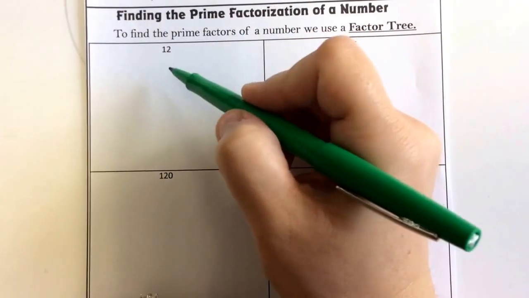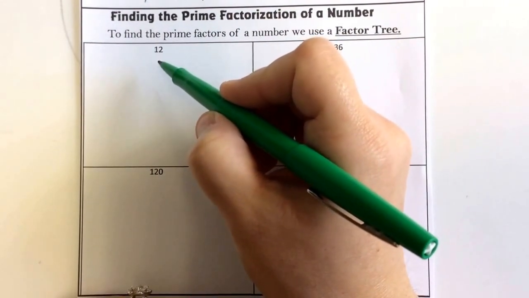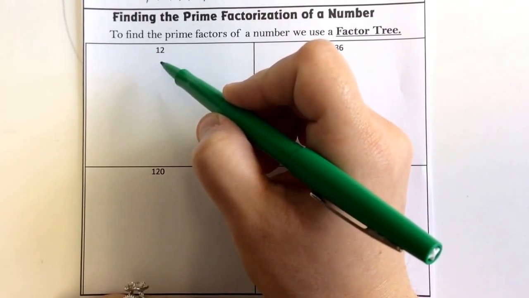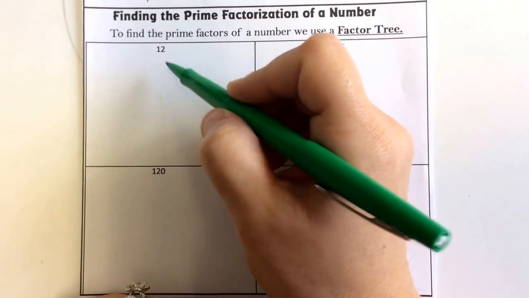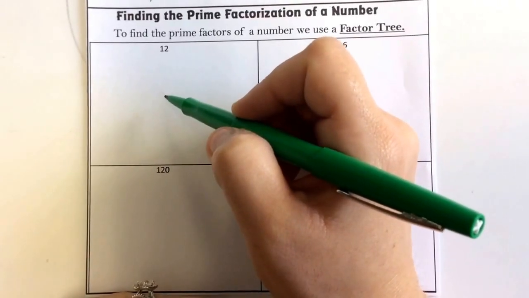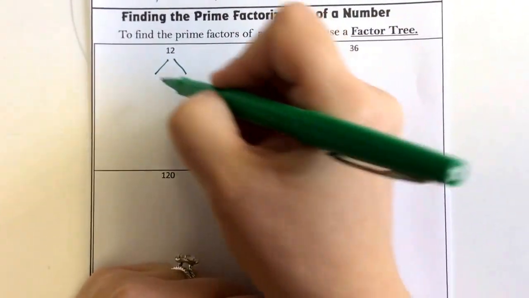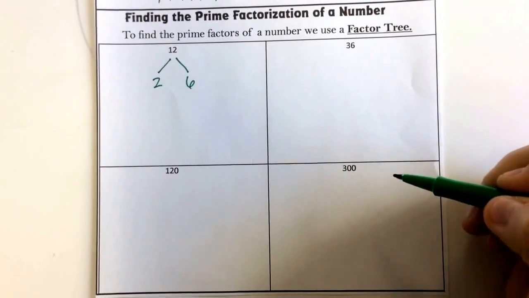So to start out, I'm going to try to find the prime factorization of 12. To find the prime factorization, I'm going to pick 2 factors that I know for sure. They don't have to be prime right now, but I'm just going to think of 2 numbers that when I multiply them together, I would get 12. So I know that when I multiply 2 times 6, I get 12.